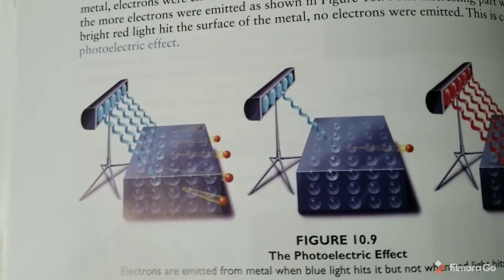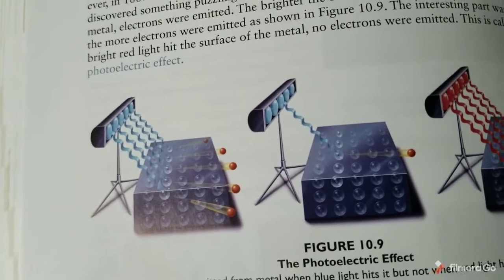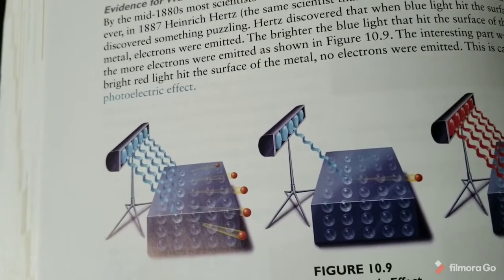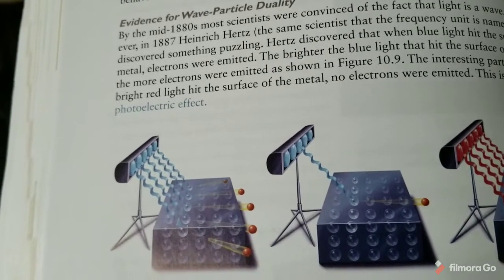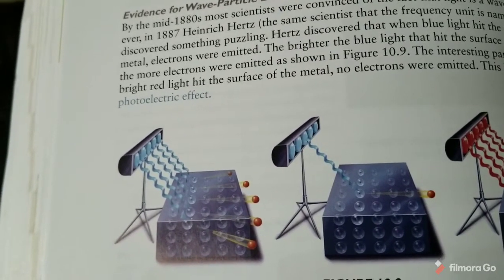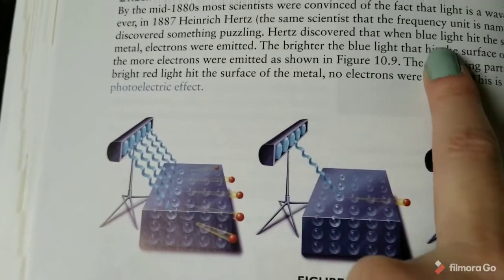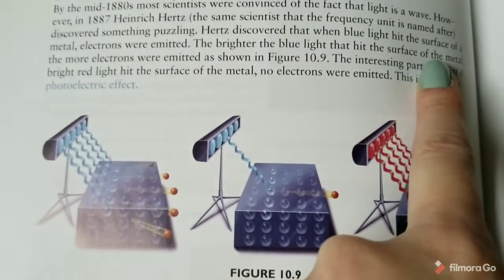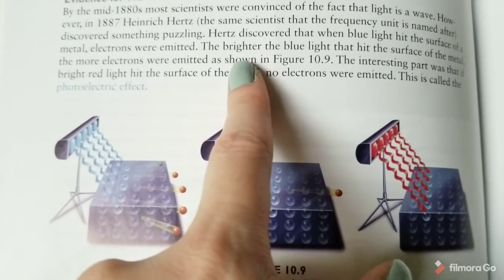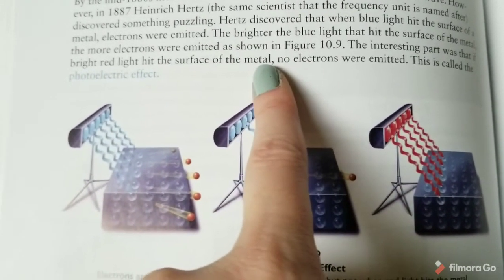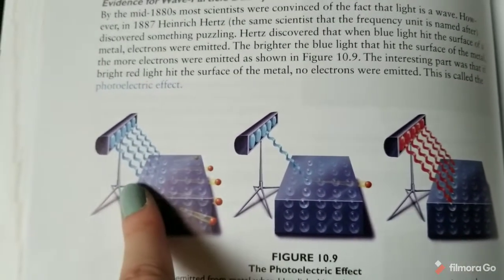Here we go. All right, so we've got the photoelectric effect. What is happening here? Heinrich Hertz in 1887 discovered something puzzling. I'm going to just read this so that I don't get it wrong: when blue light hit the surface of a metal, electrons were emitted. The brighter the blue that hit the surface of the metal, the more electrons were emitted, as shown. So just a little bit with a little, and a lot with a lot!